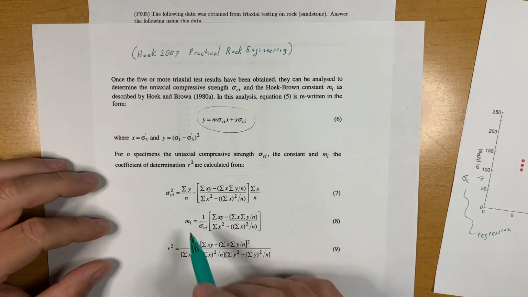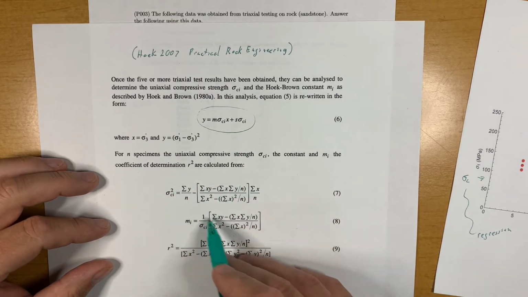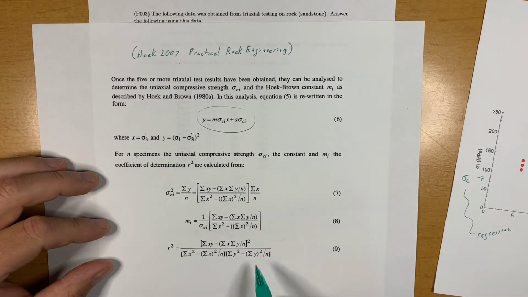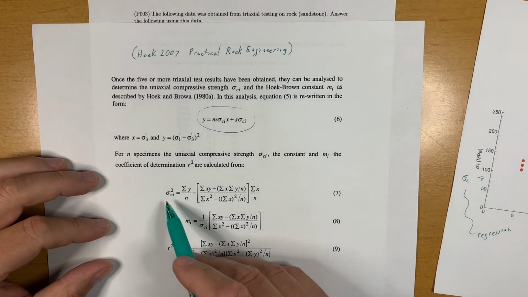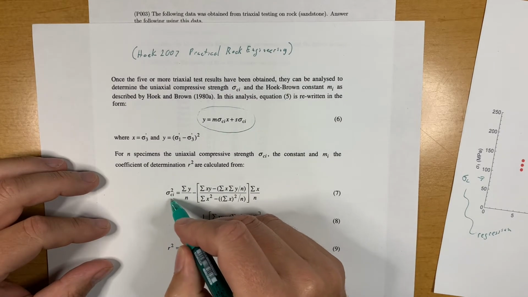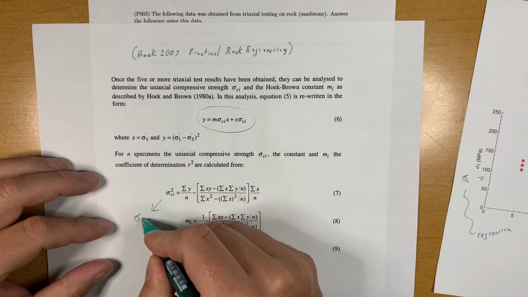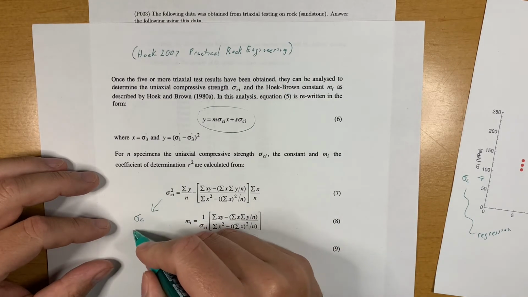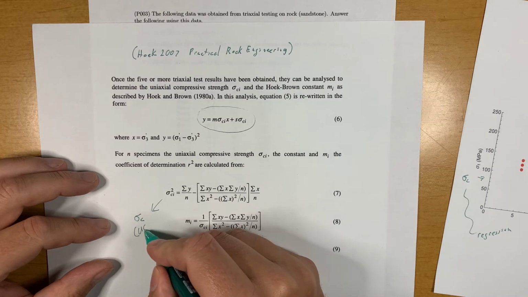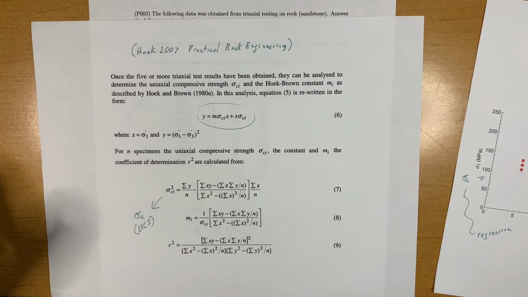So after this transformation, you can use these equations below to come up with regression-based values for the unconfined compressive strength. And you'll notice he's using sigma ci back then, but really we are talking about sigma c, which is the result of unconfined compressive strength values.